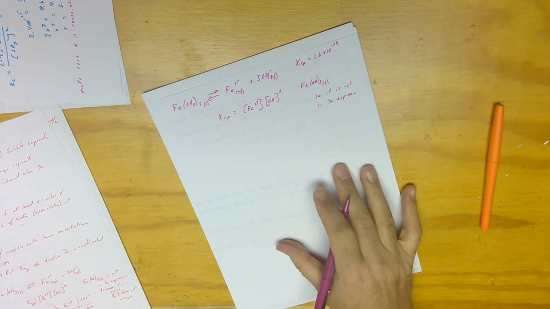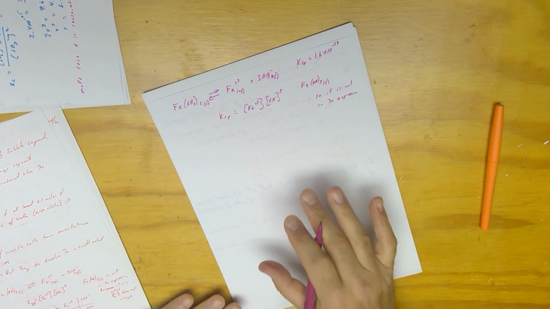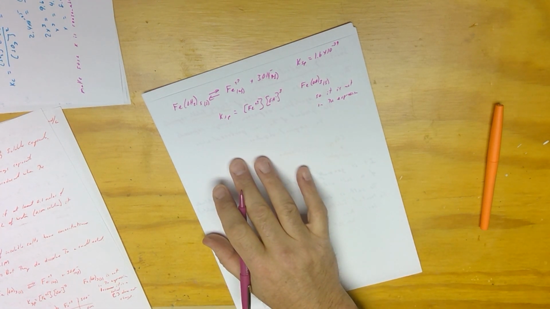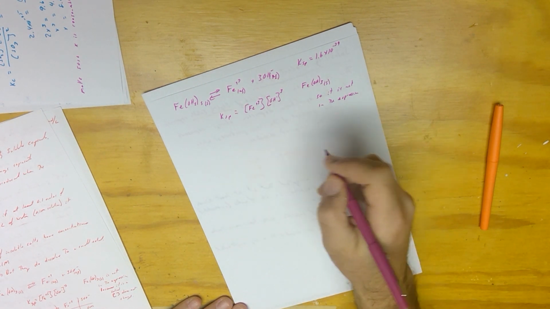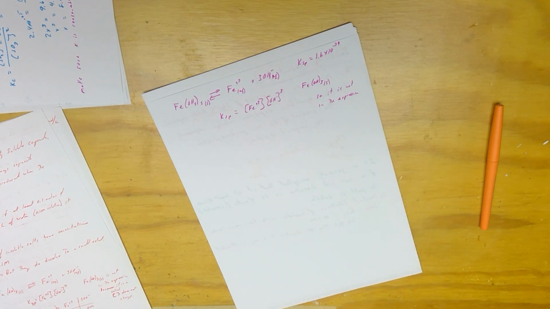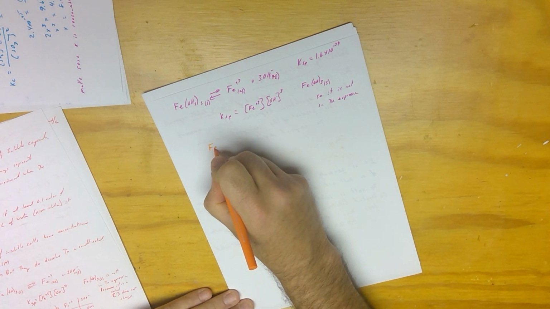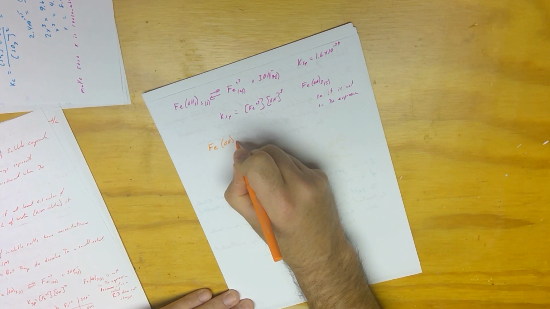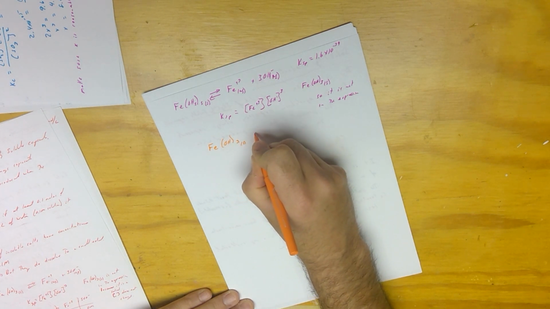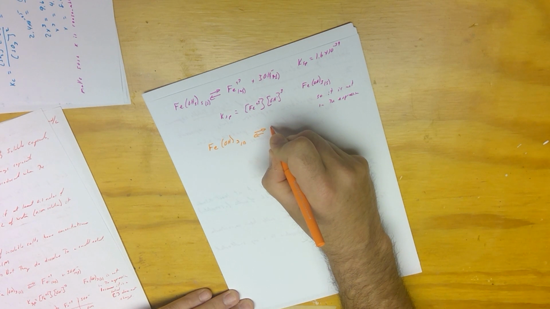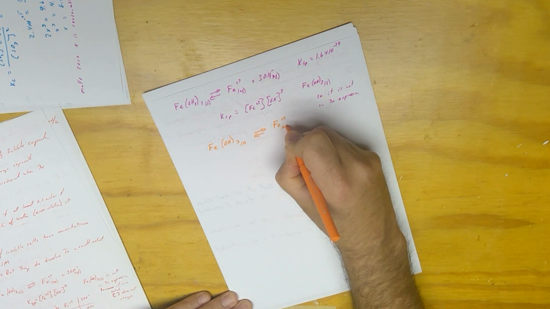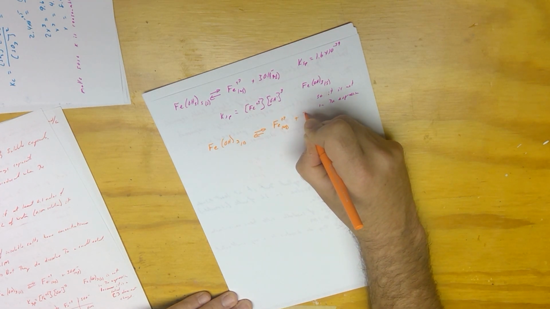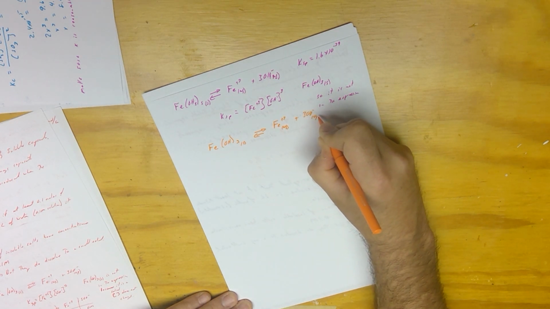So now let's go ahead and calculate some equilibrium numbers. Let's rewrite our equation because this is an ICE problem. Fe(OH)3 solid is in equilibrium with Fe3+ aqueous plus 3 OH- aqueous.